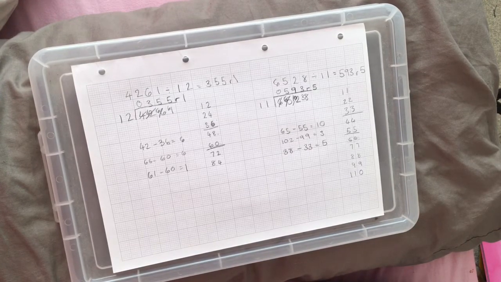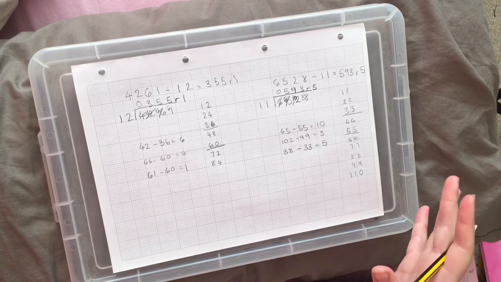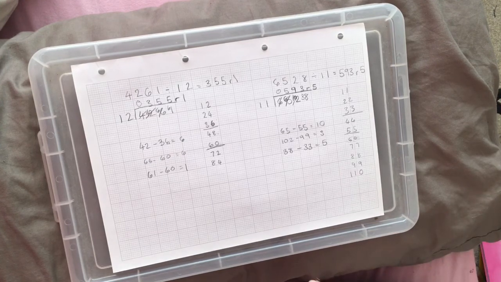So there will be worksheets on Facebook, but we will be doing more division either later this week or next week. We're going to be doing long division though, which involves chunking. And then there'll be like a mini quiz on the Facebook page for you to have a look at for both of these. Okay?